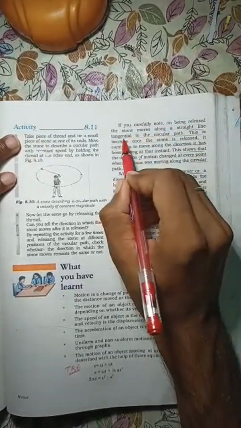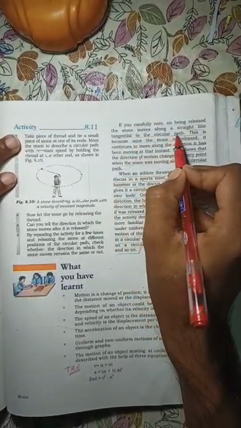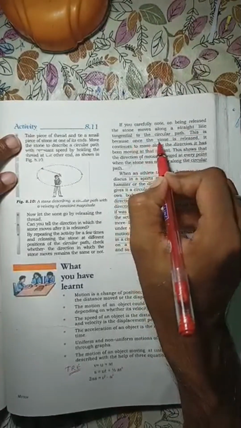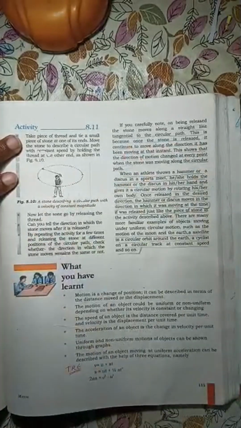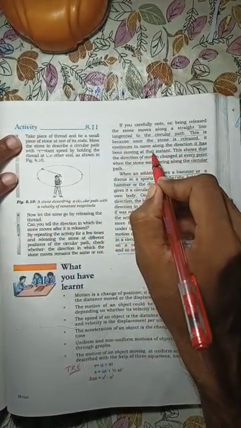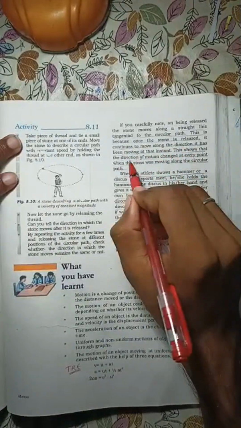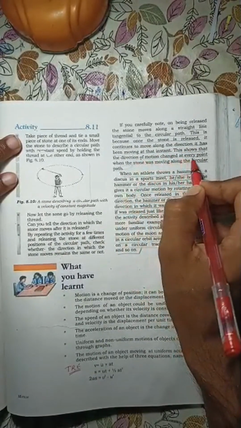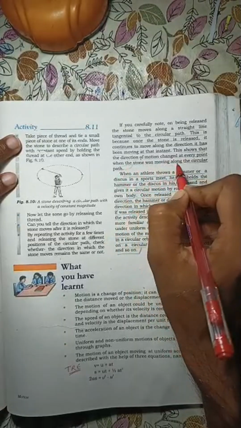Carefully note that during the release, the stone moves along a straight line and continues to move in the direction it had at the instant of release. This shows that the direction of motion changes at every point when the stone is moving along the circular path.